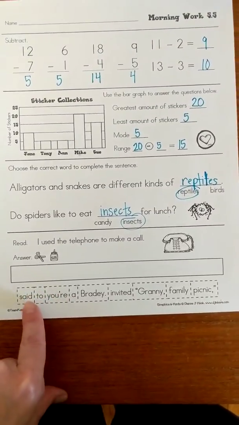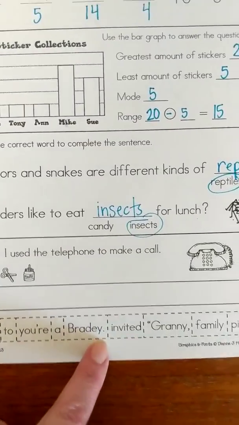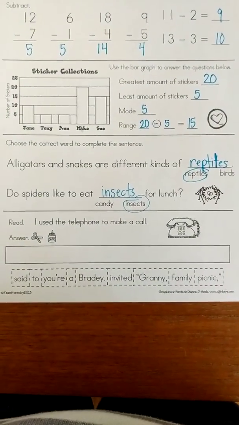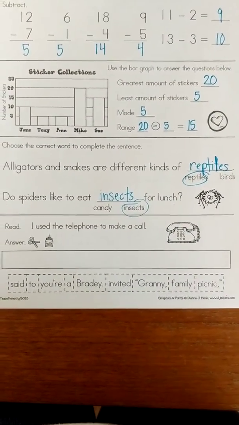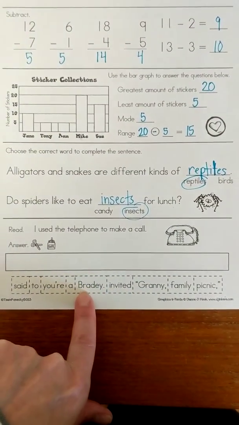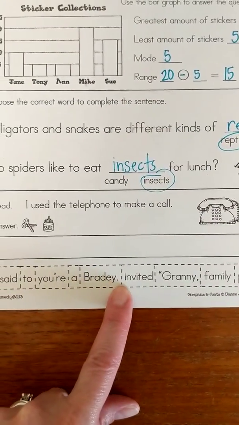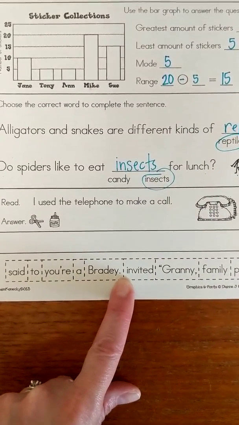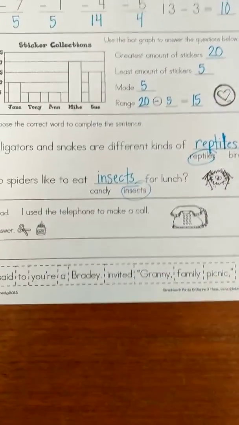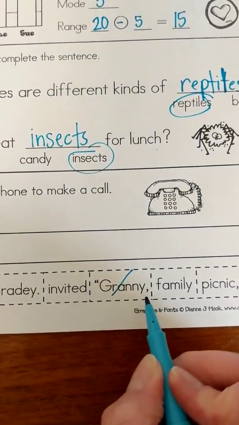So I see: said to your A, Brady with a period, invited, Granny, family, and picnic. Well, when I look, I see two words that have capital letters because I know my sentence has to begin with a capital letter. But if I look, Brady has a period after it. So can that be my first word? No. So my only other one can be Granny. So somebody must be calling Granny. So I'm going to go ahead and write Granny with my quotation marks and comma.